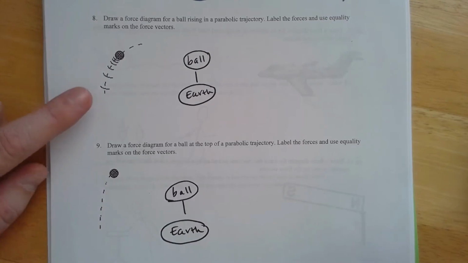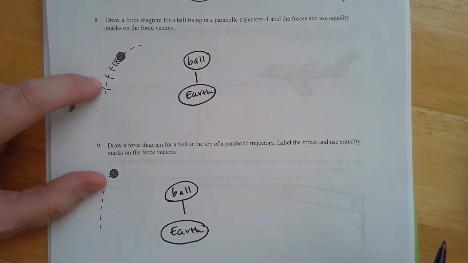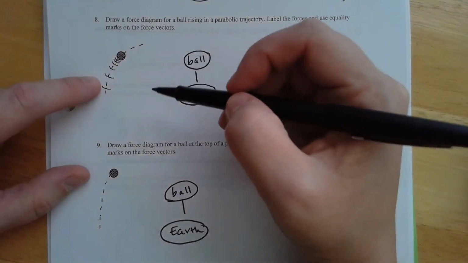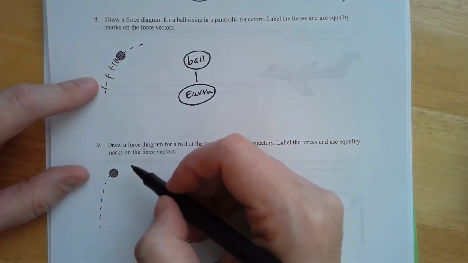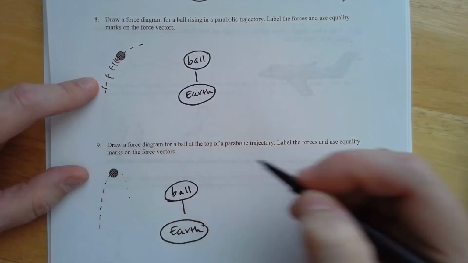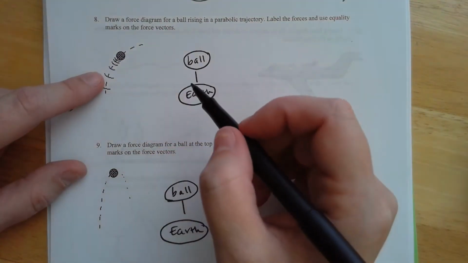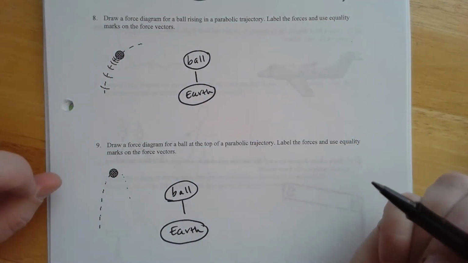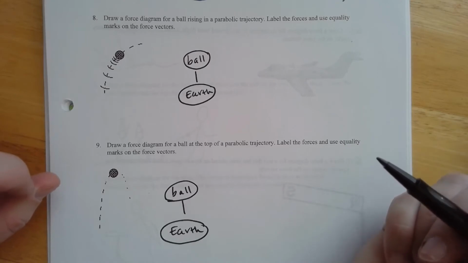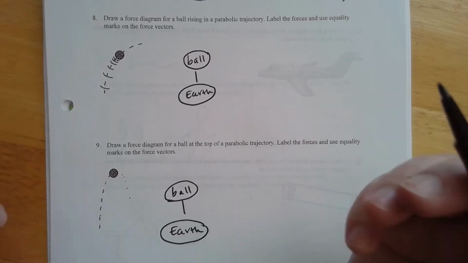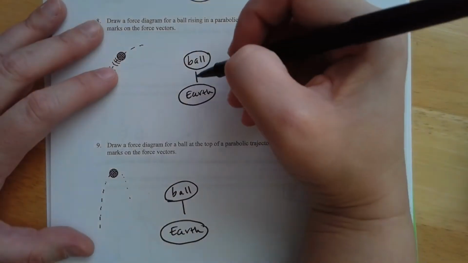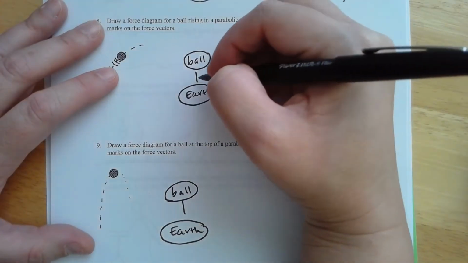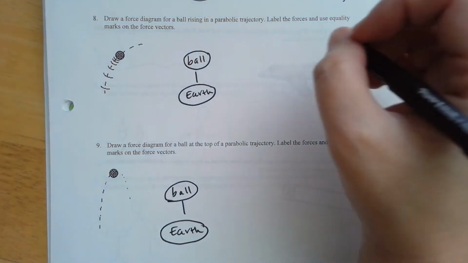And you can even imagine that these are two different points in motion for the same object. Here it is as it's rising. This is it at the very top before it comes down on the other side. So if the only interaction is with Earth, then there can only be one force that this is experiencing. And if there's only one force, our force diagram is only going to have one arrow, right? There's only one connection here. That connection has to be gravity.